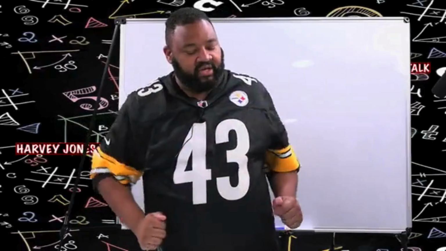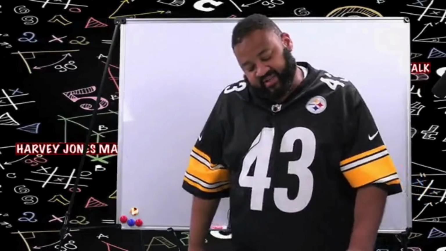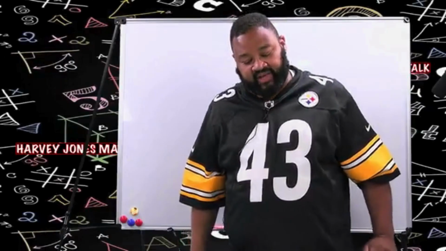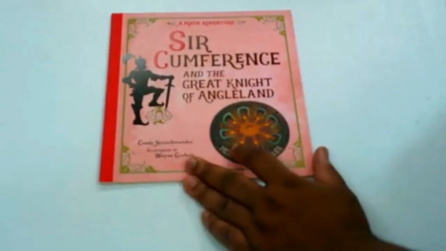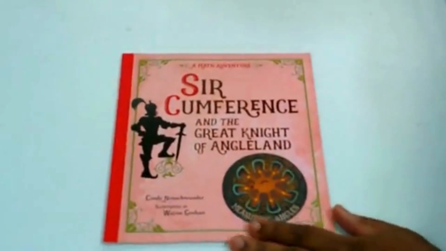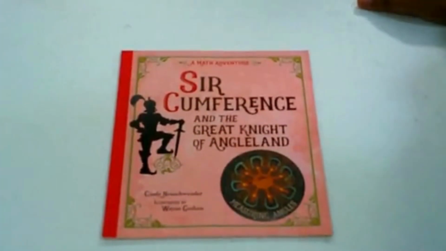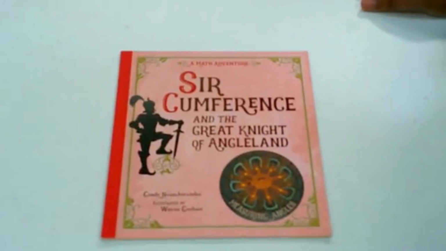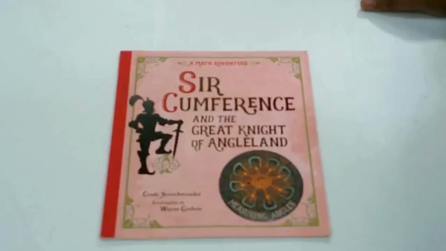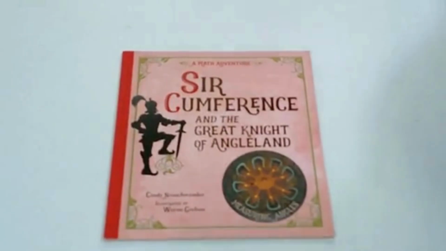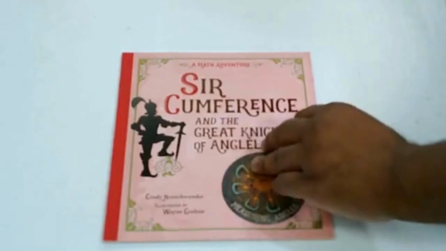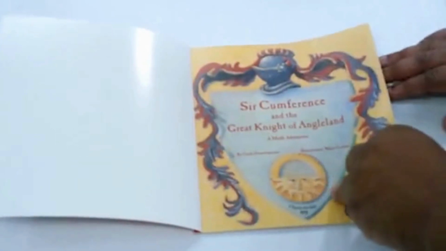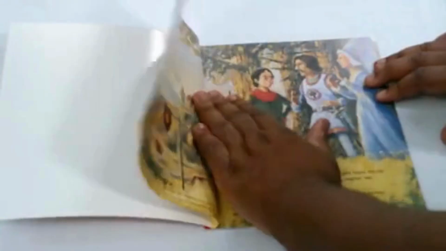All right. So we're going to talk about Circumference and the Great Knights of Angleland. And what's happening here, they just found the maps of what? Angleland. Okay, and this is another math adventure by Miss Cindy Neuschwander, illustrated by Wayne G. Geehan. So once again, good story, and of course, awesome illustrations. So let's get into this math adventure. Circumference and the Great Knights of Angleland.